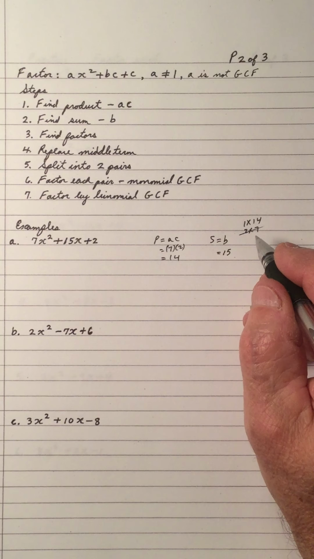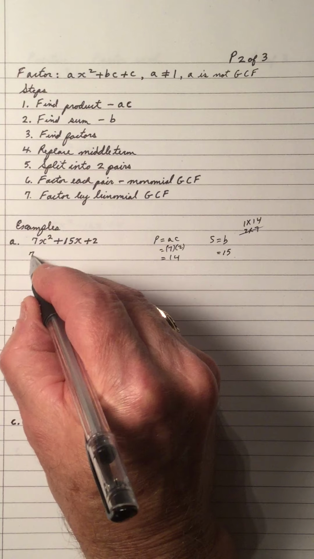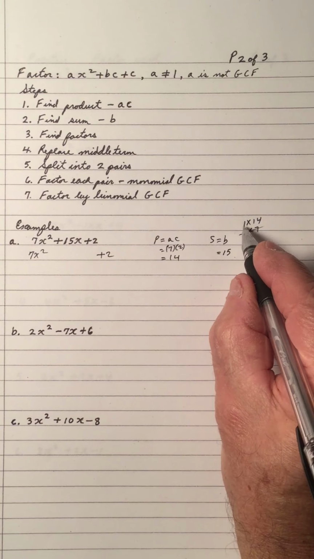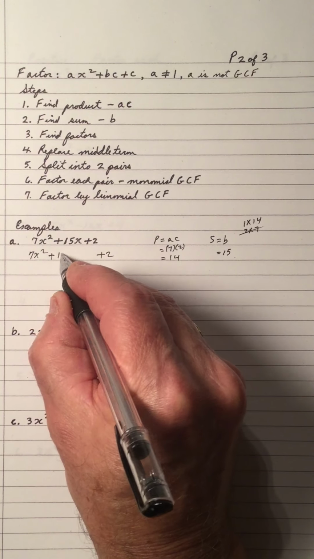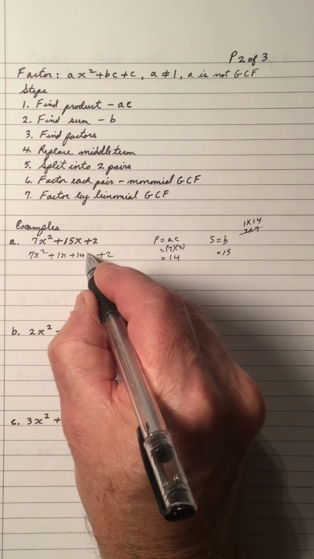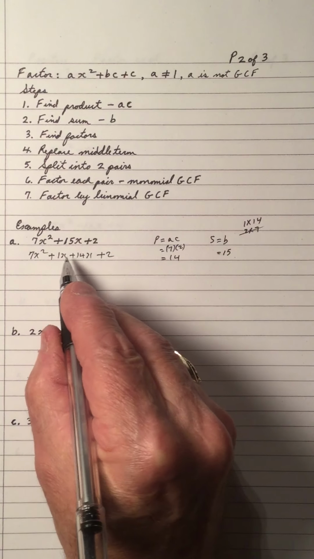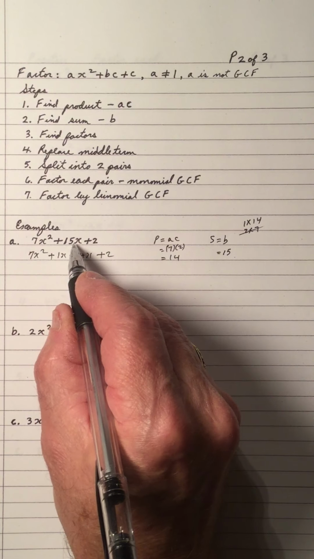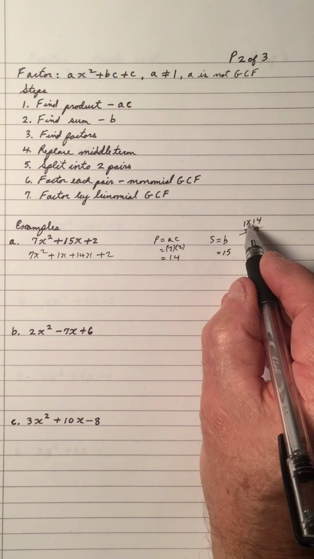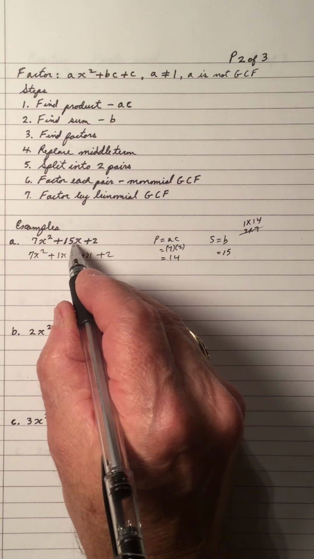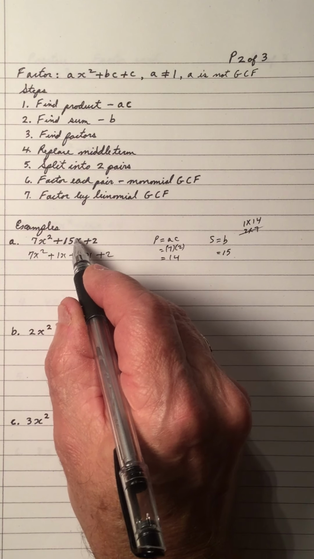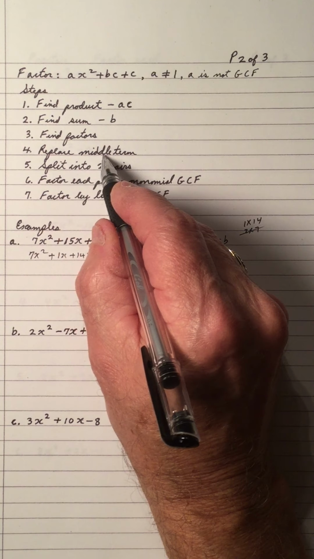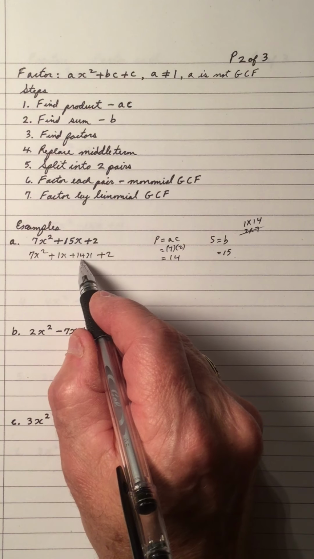So what we can do is we can go 7x squared, then we open it up and we go 1x plus 14x. So these two factors are going in the middle. 1x and 14x gives me 15x. So notice 1 and 14, which is the pair I picked, I put an x with them because this term right here is an x. Okay, so I found the factors, which are 14 and 1, and I replaced the middle term with those two factors, putting an x in.